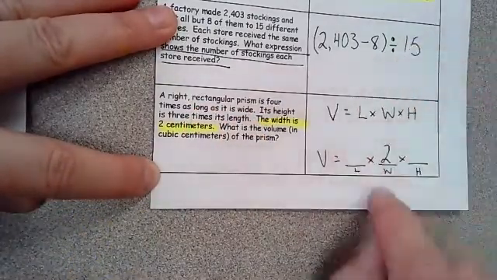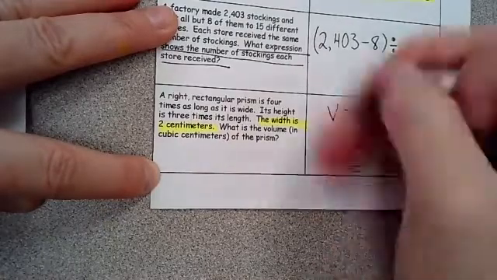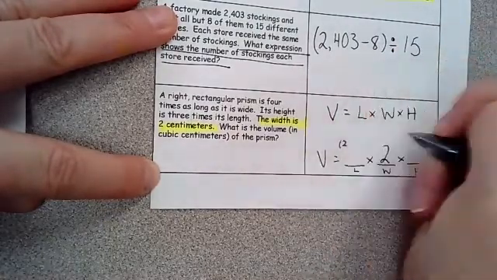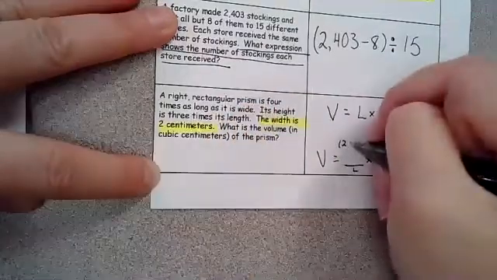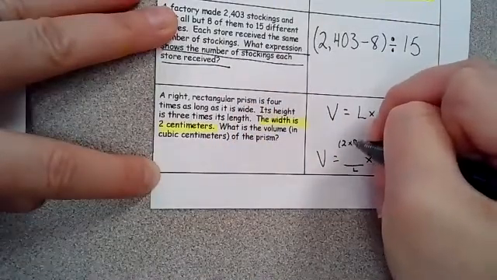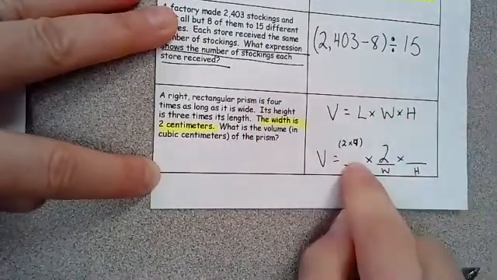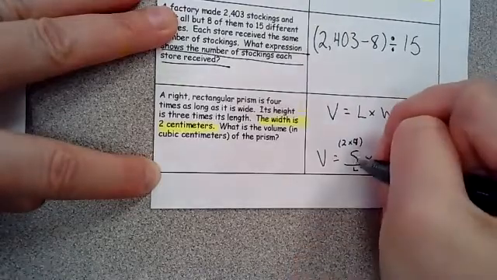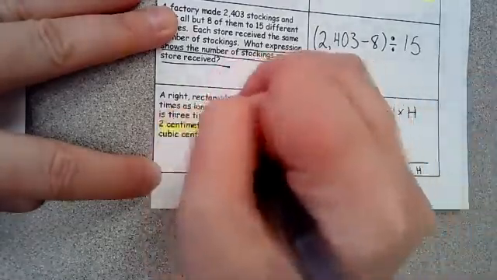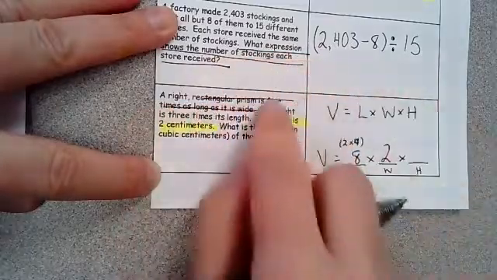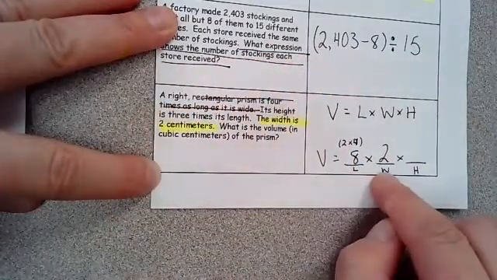So that means that you're going to take the width, so that's 2 times 4 to get your length. So your length is 8. So that part is done. It is 4 times as long as it is wide.